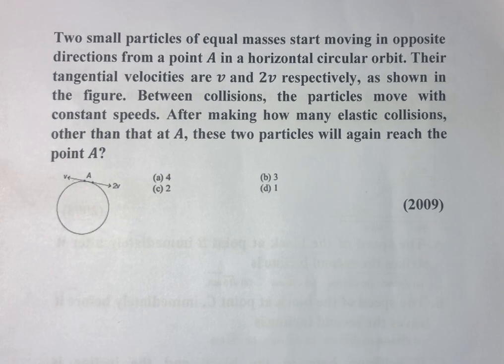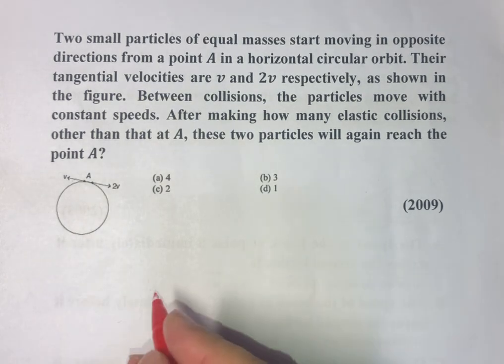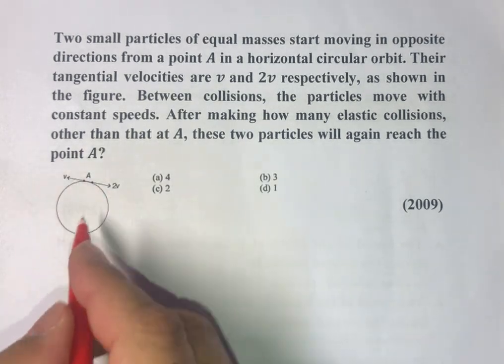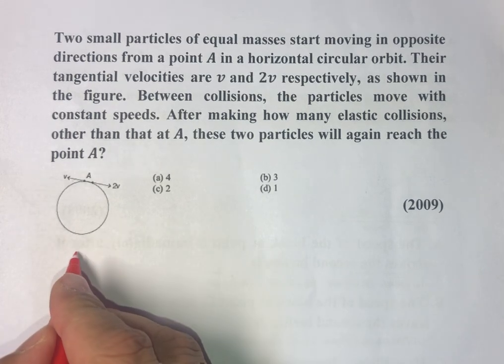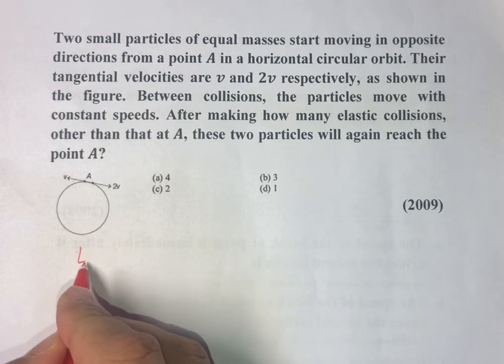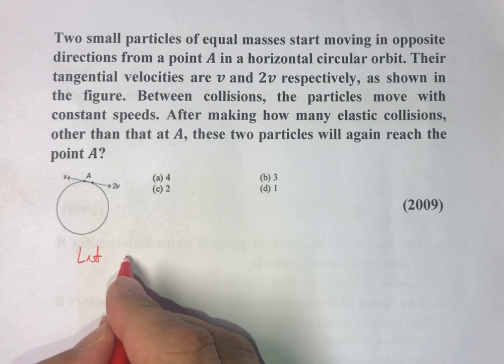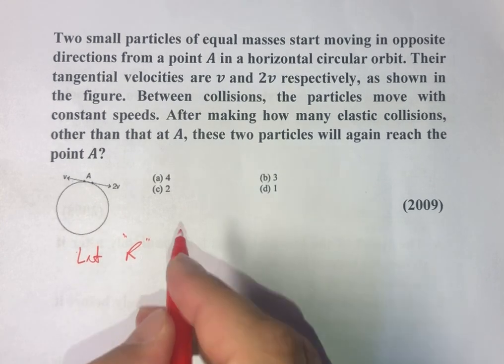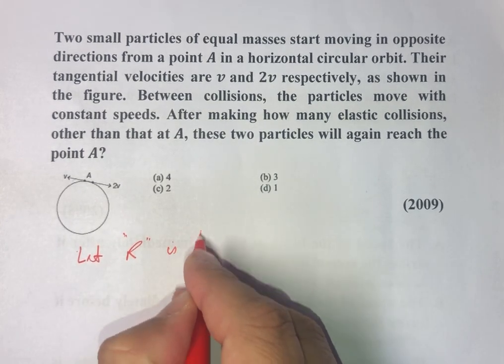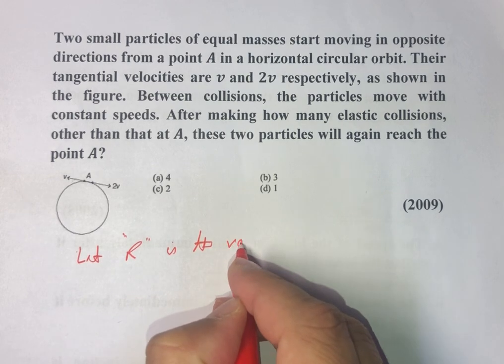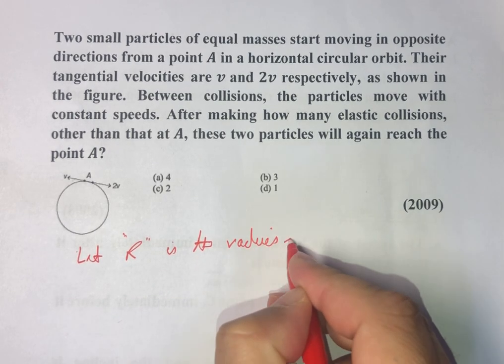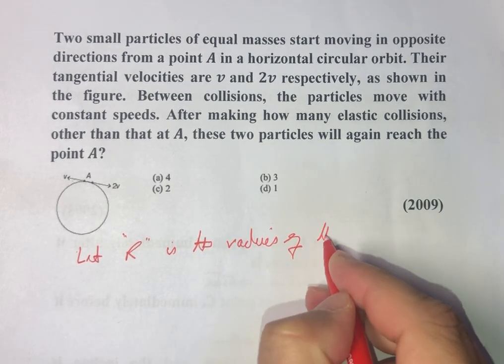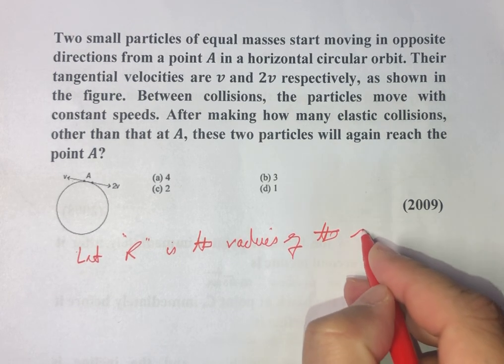So let us consider that r is the radius of the orbit.